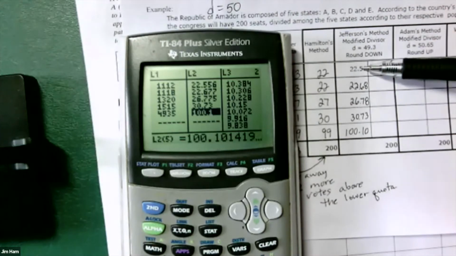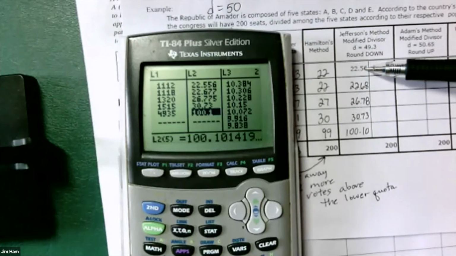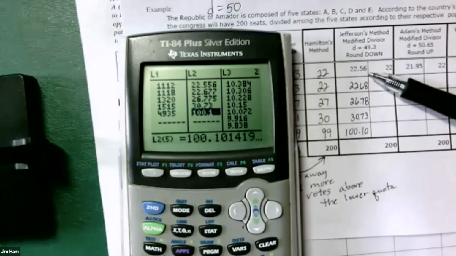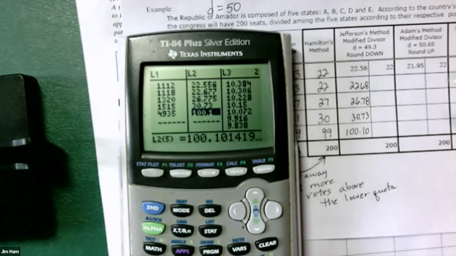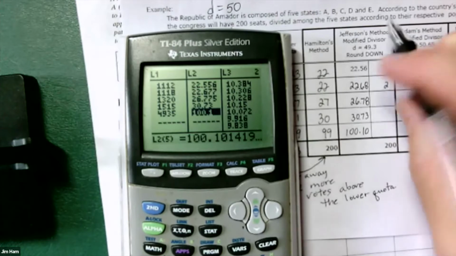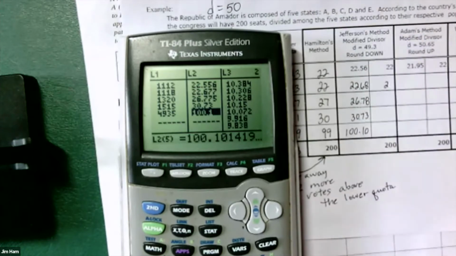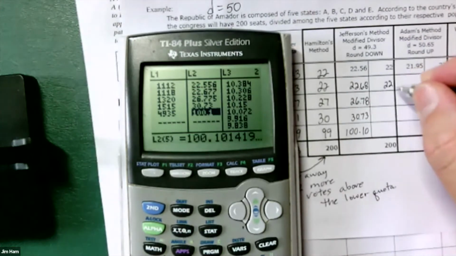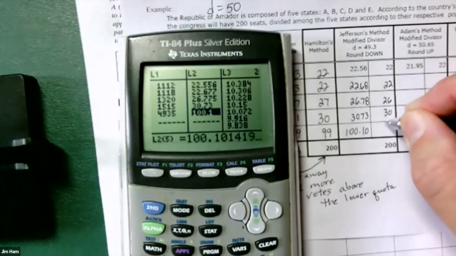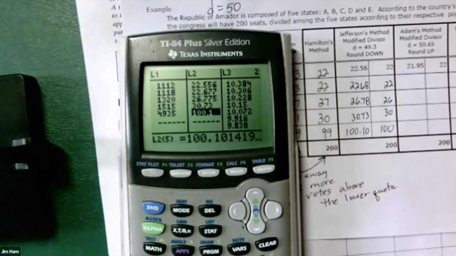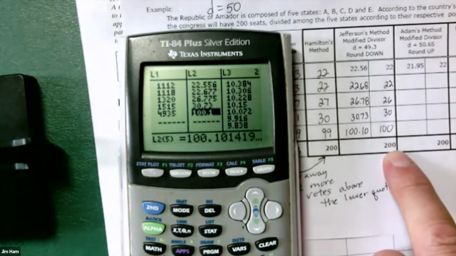So that means just truncate the decimal. So 22.56, if you rounded that mathematically, it would be 23, but we're not rounding mathematically, we're rounding down. That means we're just truncating off the decimal piece. So 22.56 becomes 22. I'm just going to get rid of all those decimals. 22, 22, 26, 30, and 100. And sure enough, when you add those 5 numbers together, you get 200.